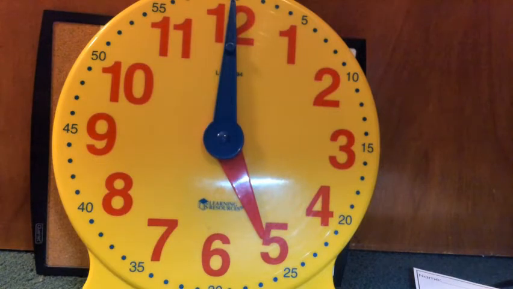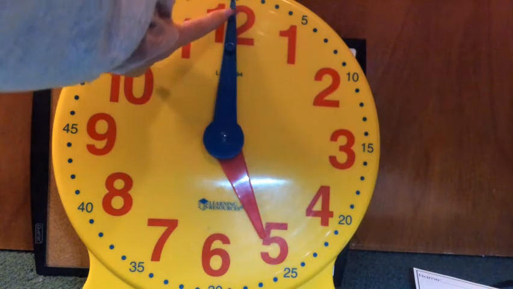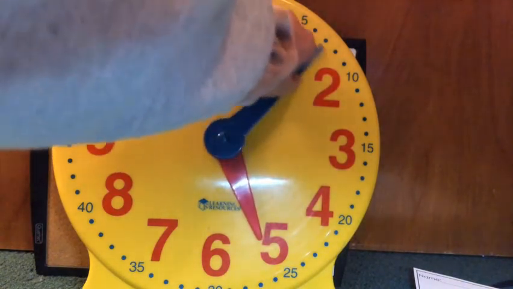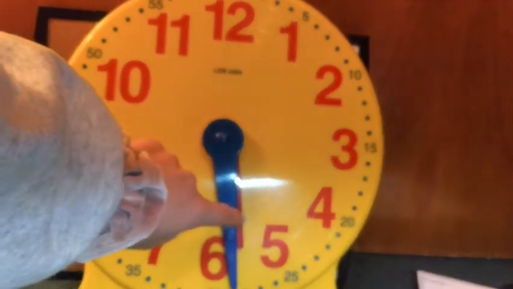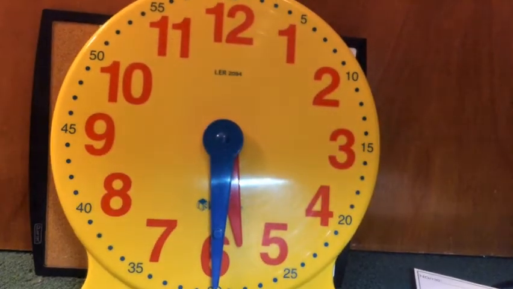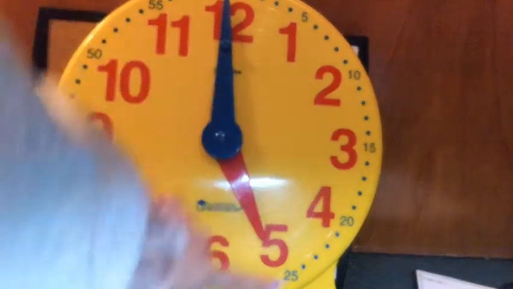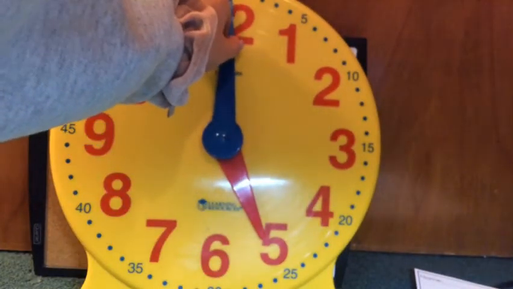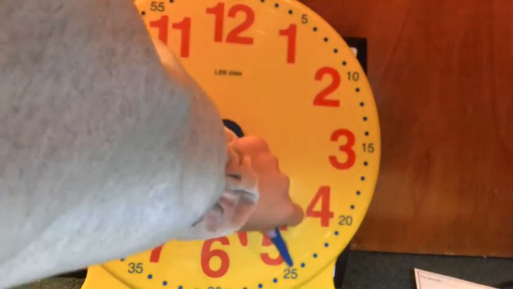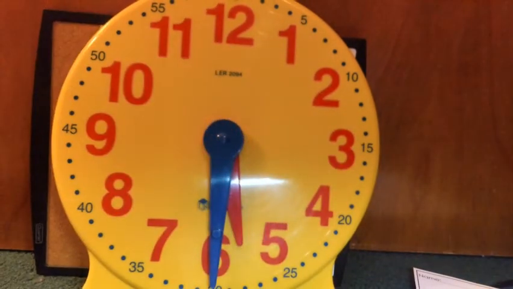So the next thing we need to talk about is half hour. So we said that when this minute hand is at the top, it is o'clock. But when our minute hand is here at the bottom on the 6, we call it the half hour. And when we count back from 12 to 6, we have 30 minutes. So 5, 10, 15, 20, 25, 30.